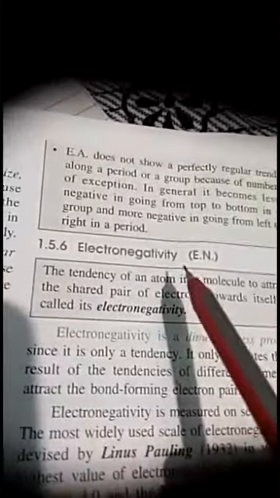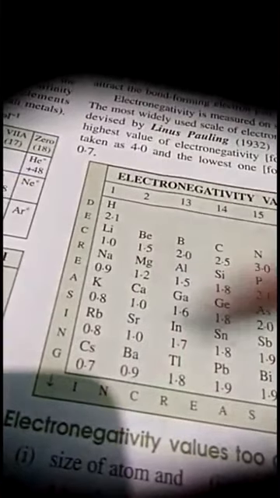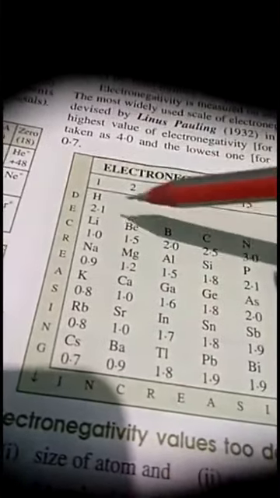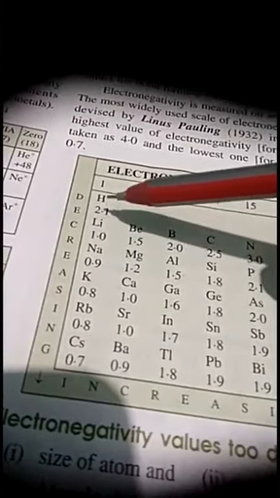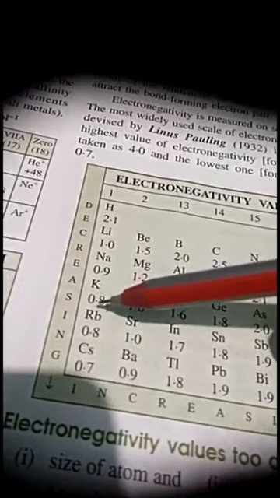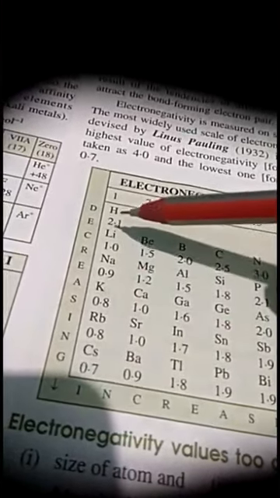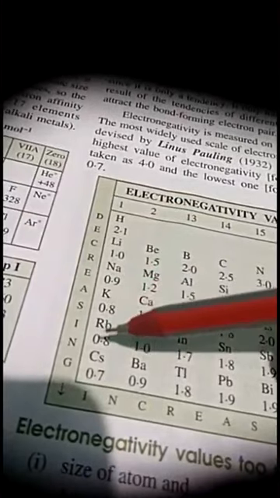Electronegativity. Here is a chart. Different elements have different powers to attract the shared pair of electrons towards itself. If we move downwards, hydrogen has 2.1, lithium 1, sodium 0.9, potassium 0.8, and so on. So this power to attract the shared pair of electrons decreases as we move downwards.